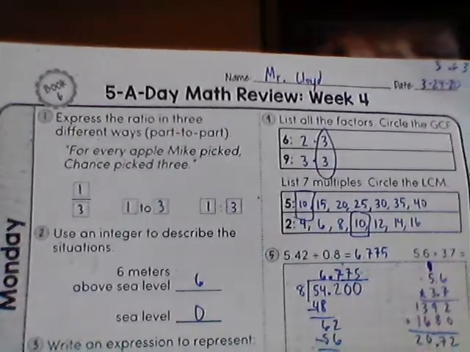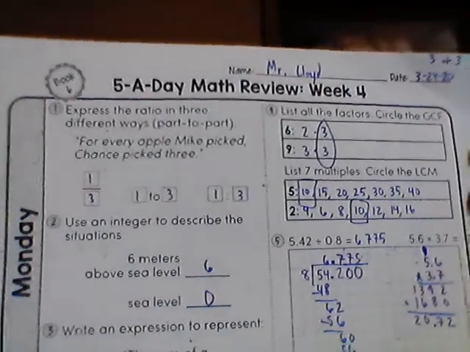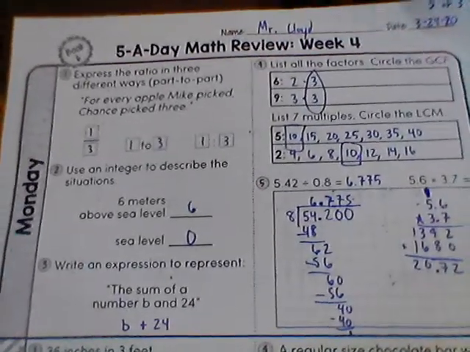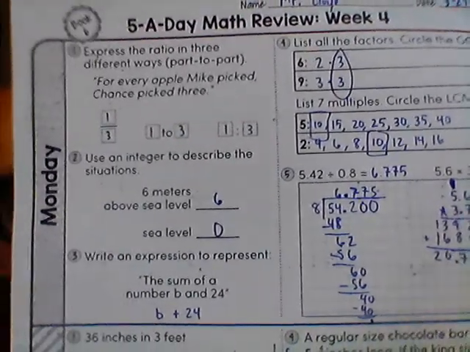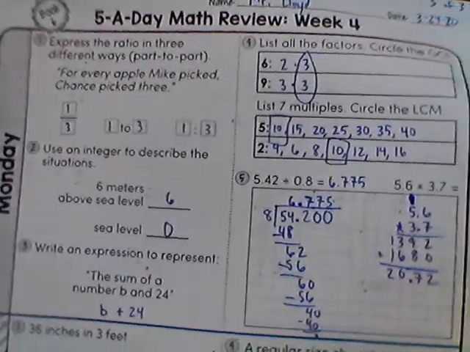Problem number 1 up here. List all the factors. The factors of 6 are 2 times 3. The factors of 9, 3 times 3. Pretty straightforward. Circle the greatest common factor. Well, of course, it's 3. And the multiples here, least common multiple between 5 and 2. Least common multiple is 10. 5 times 2 equals 10.